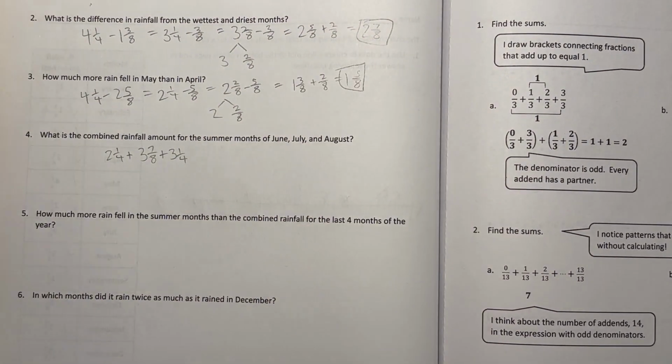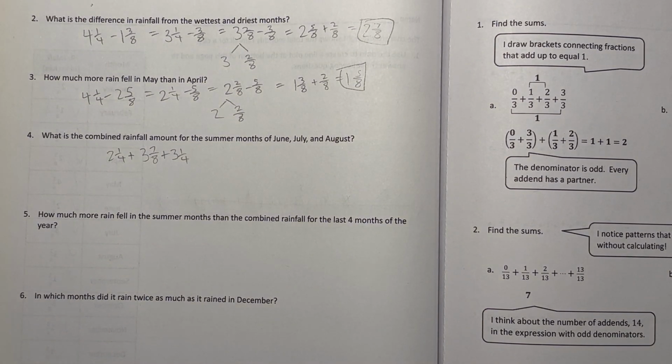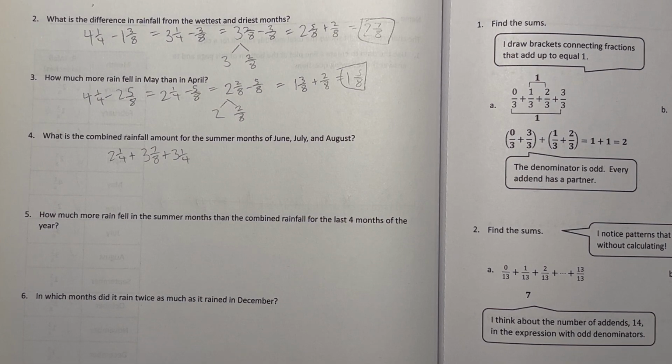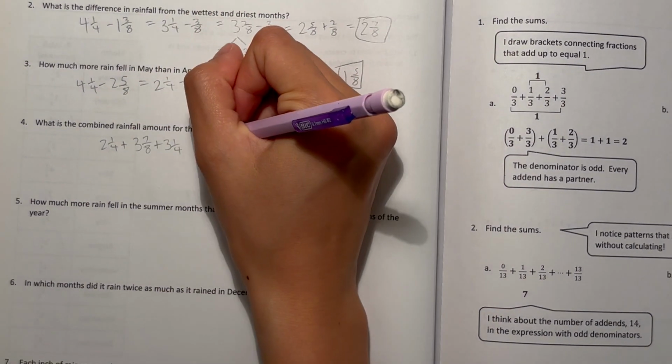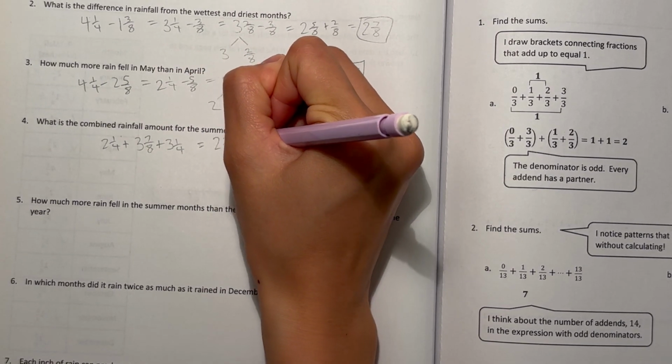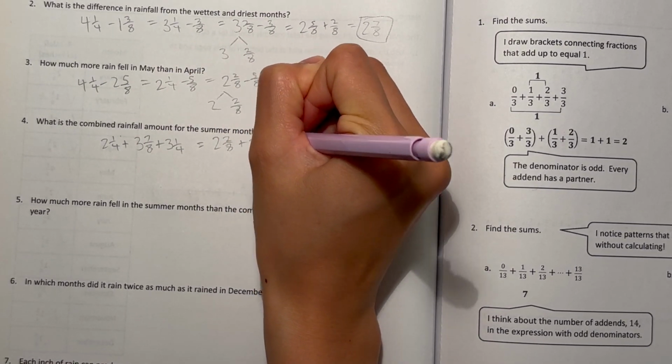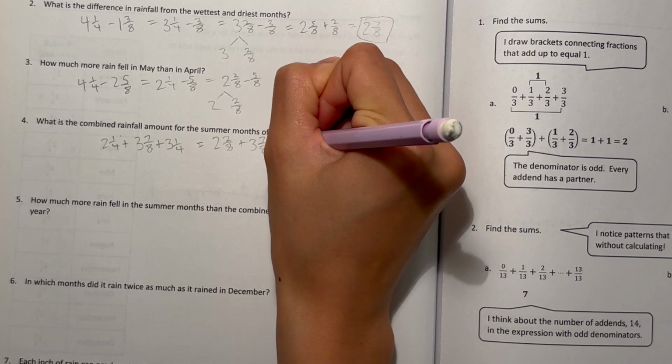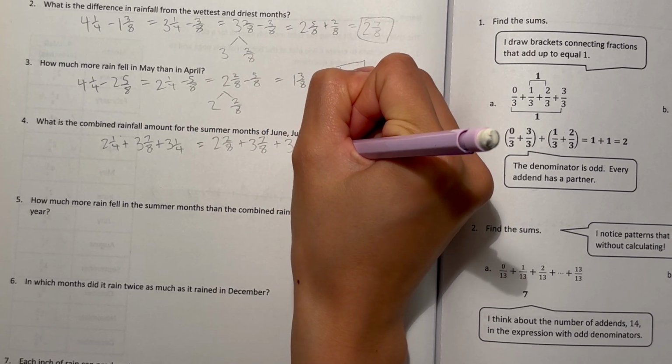I'm gonna convert all the fractions into the same denominator. 2 1/4 to eighths is 2 2/8. 3 7/8 stays the same, and 3 2/8.